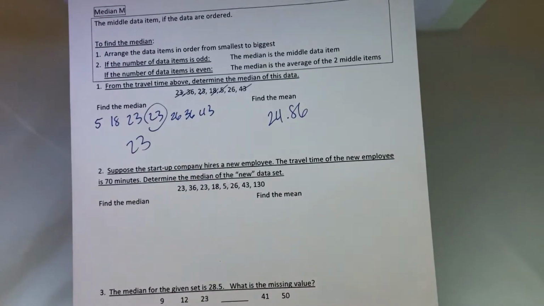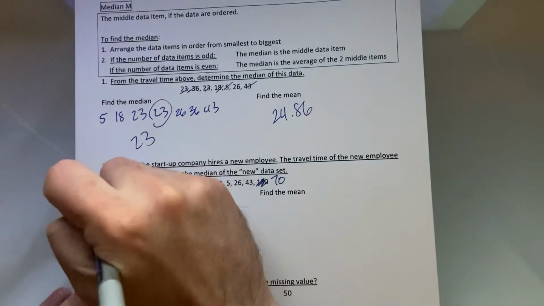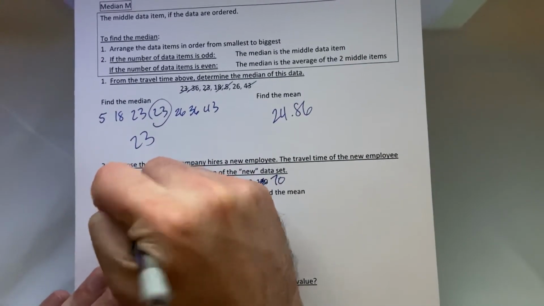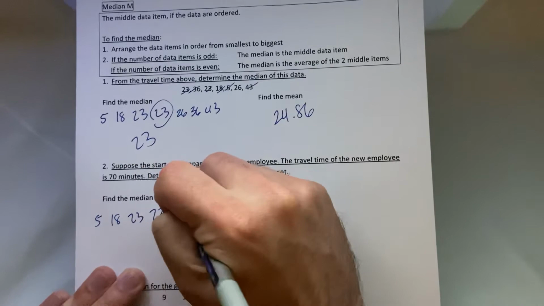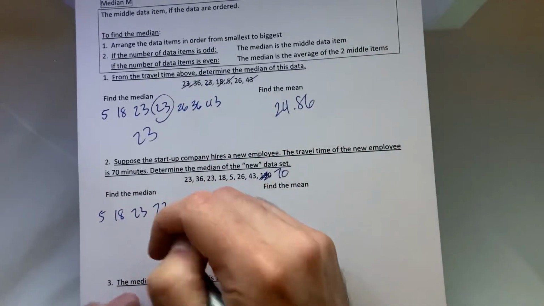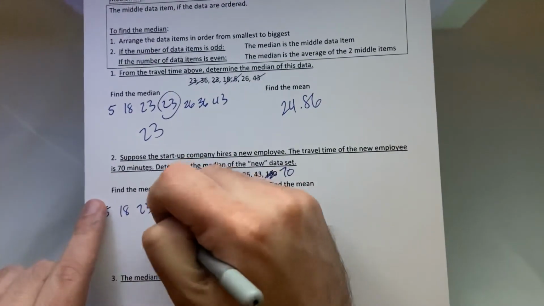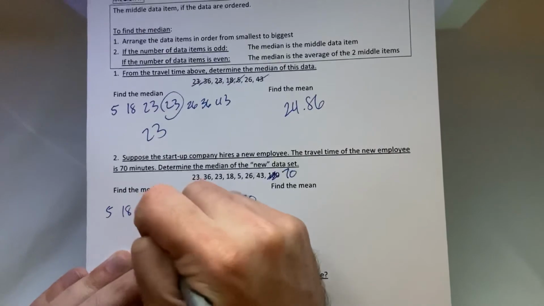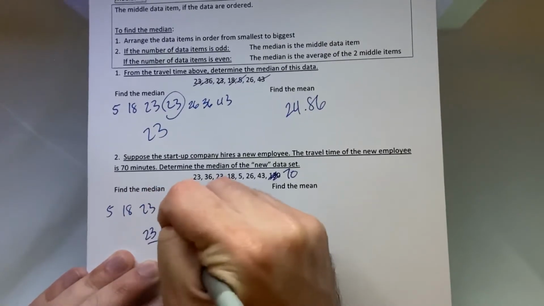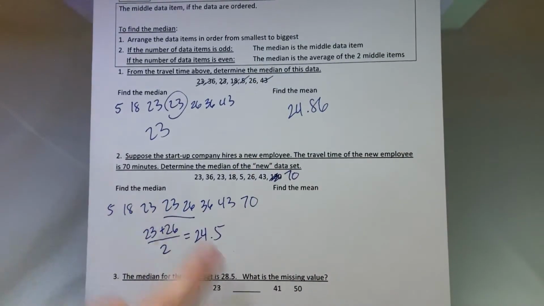Now, suppose the company hires a new employee. The travel time of the new employee is 70 minutes. So we're going to put the same order, and now we're going to add that 70 minutes onto the end. Now that there's an even number, there's not 1 exactly in the middle. Both of these are in the middle, so you have to average them. So add them together and divide by 2 to get 24.5. So adding that 70 minutes brought the median up a little bit.